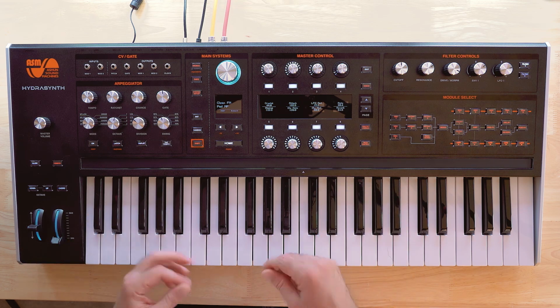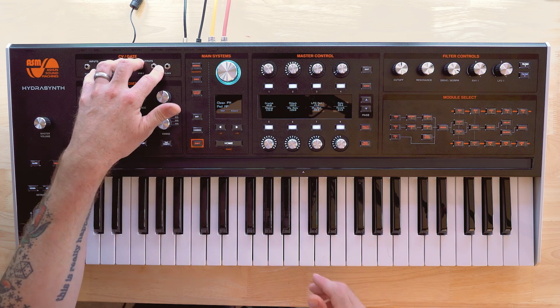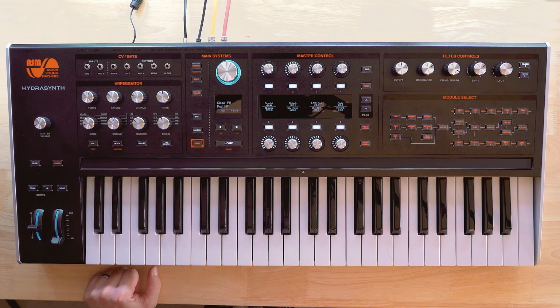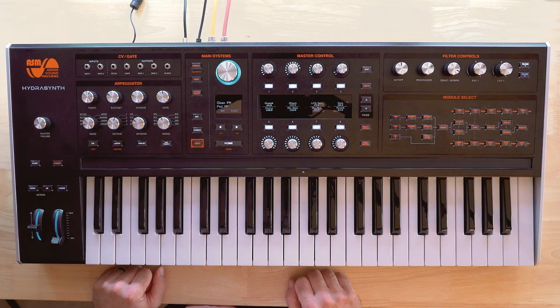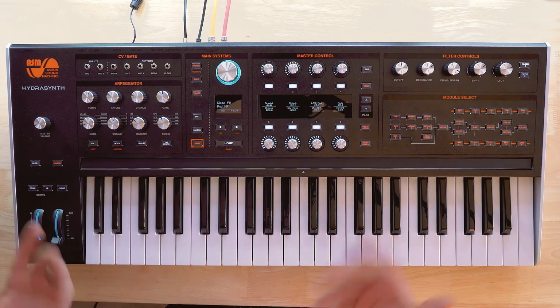A couple things that I have not shown you that you can do is the CV gate stuff. You can polychain these. I don't have enough room on my desk to polychain this and the desktop unit, but you can. It's something you can do.